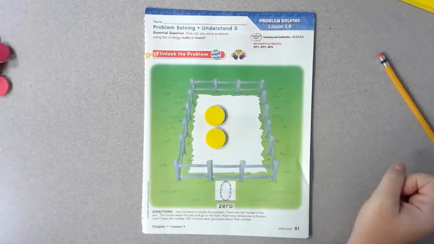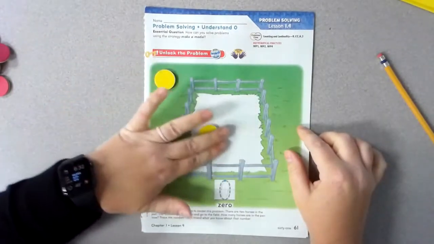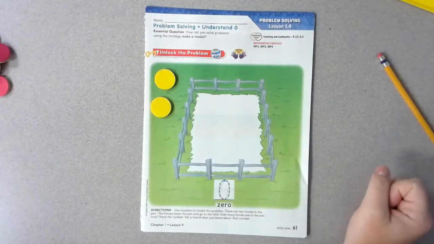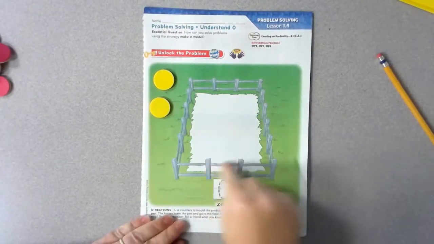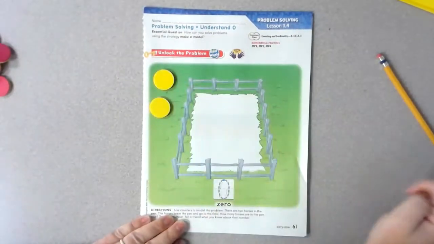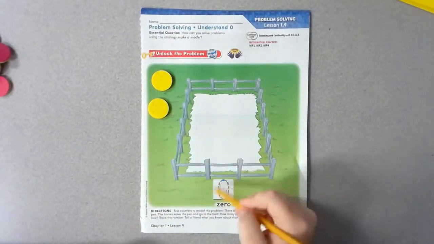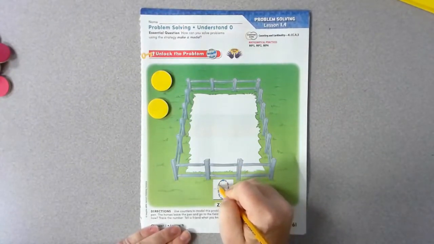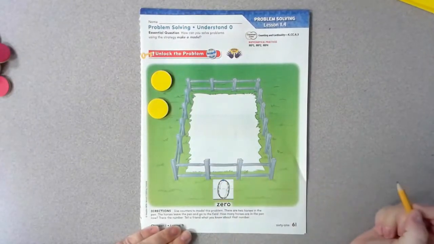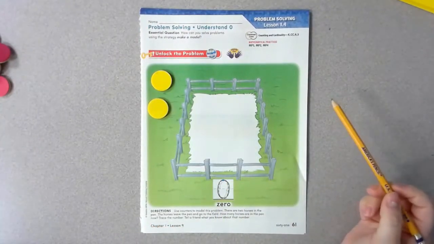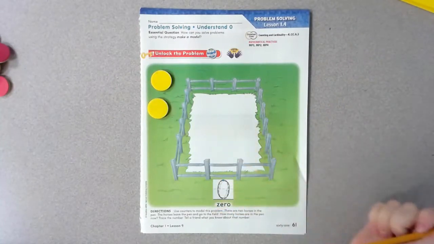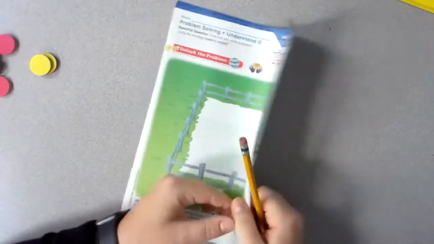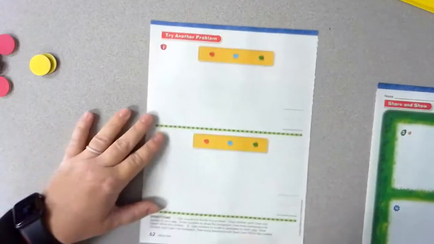The horses leave the pen and go to the field. So they're leaving the pen and going to the field. How many horses are in the pen now? How many are left in there once the 2 horses left? If you said 0, you are right. Go ahead and trace your 0. Round you go, around you go. That's the way to make a 0. And we're going to move on because that is the only part of this first page. So an empty pen, 0 in there.